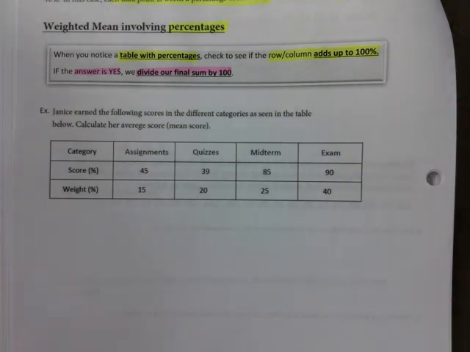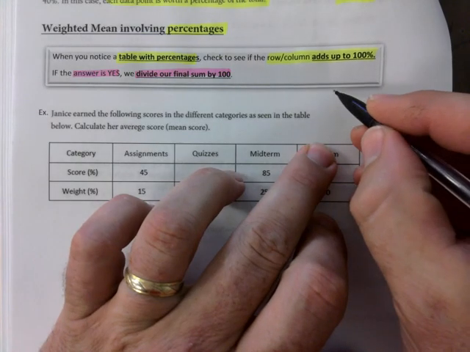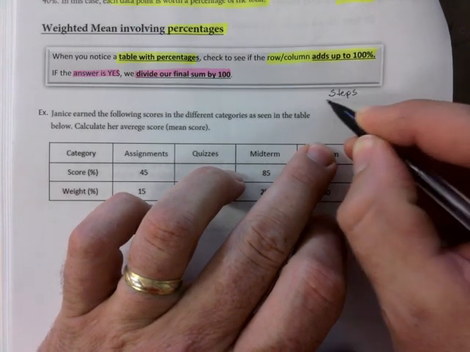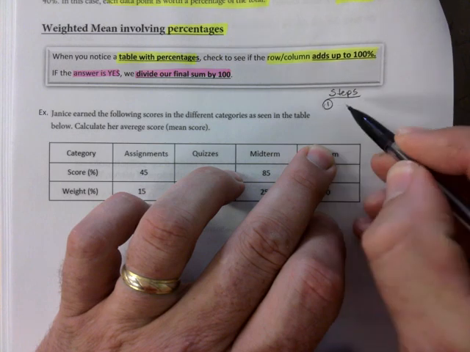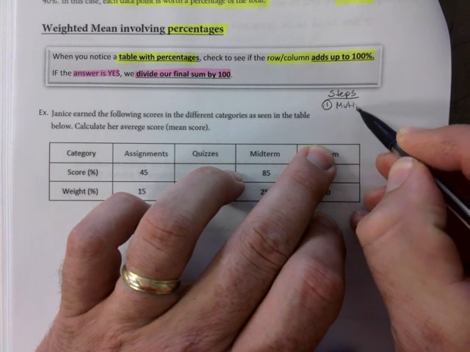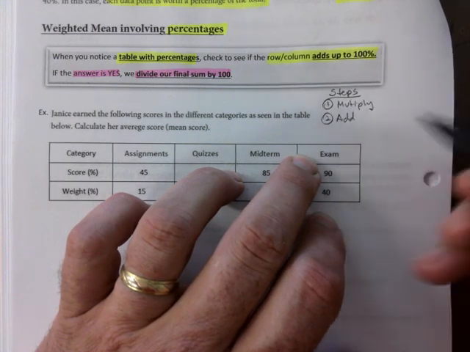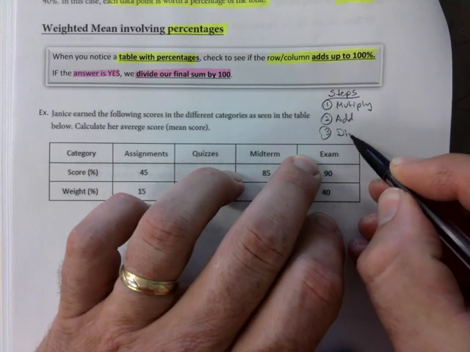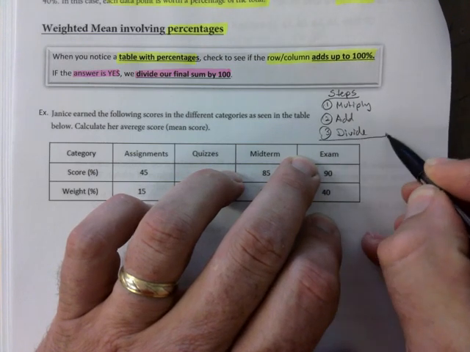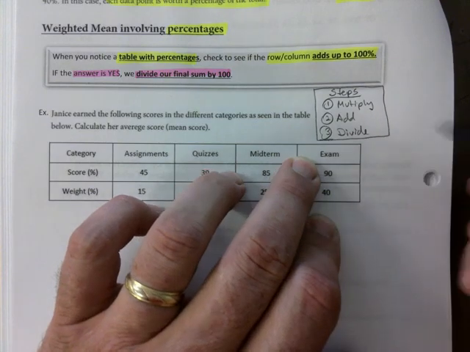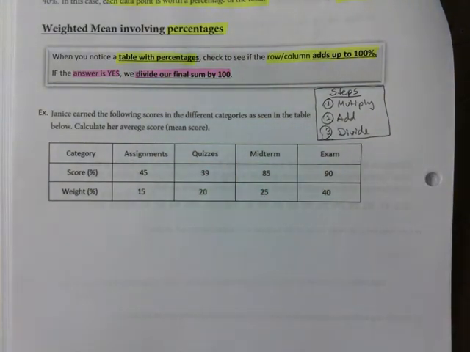So let's do an example right off the bat. Before we start the example, I will tell you this is a cookie cutter approach to every single weighted mean question. These are the steps: multiply, add, then divide. Just like that. If you follow these three steps, and if you're careful along the way, because I'll show you what you need to watch out for, that's basically it.